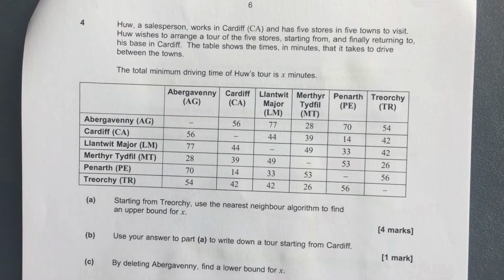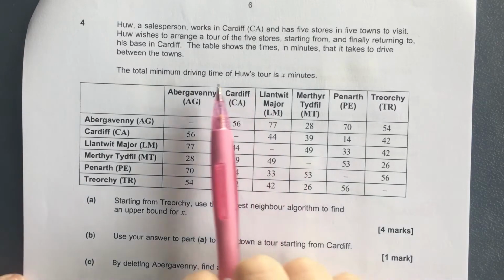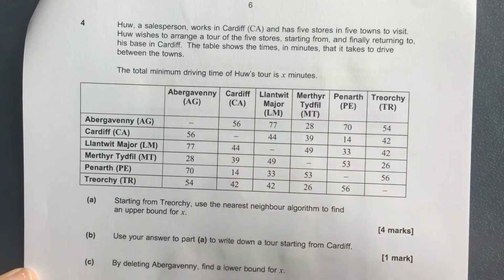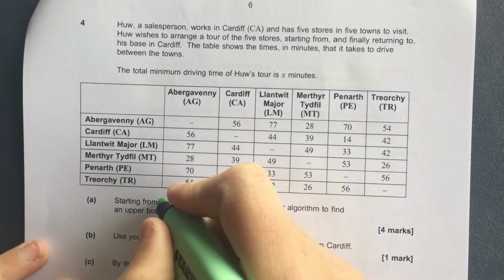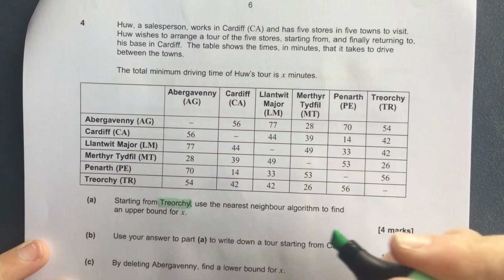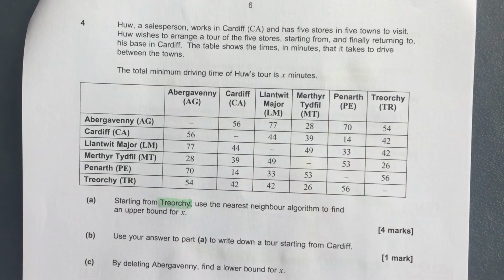So we're now looking at travelling salesman. We are told that the minimum time is X minutes, so we need to use X in our equations. Starting from TR, nearest neighbour, to find an upper bound. Key things with the nearest neighbour: you always go to the closest one, you can't go to a place that you've already been, and you have to go back at the end.